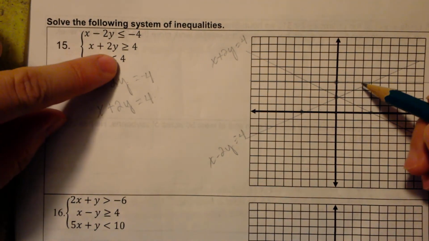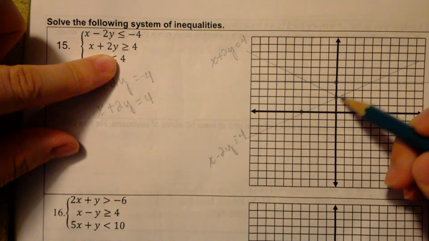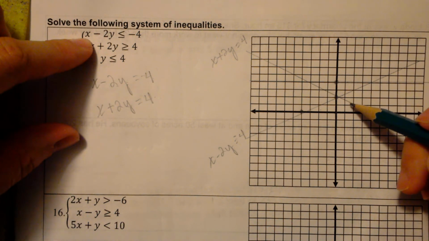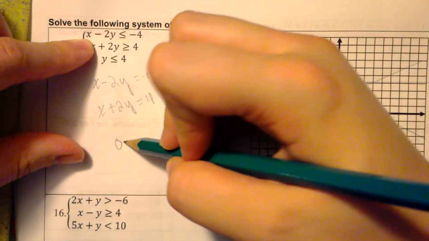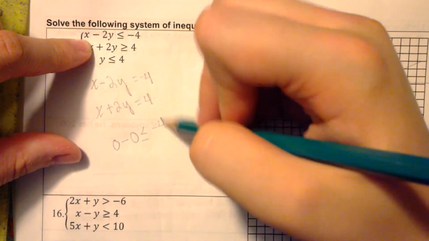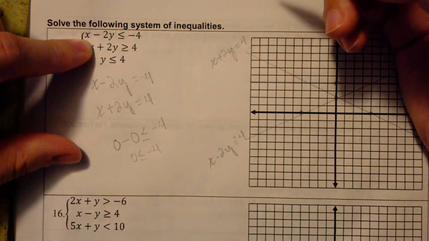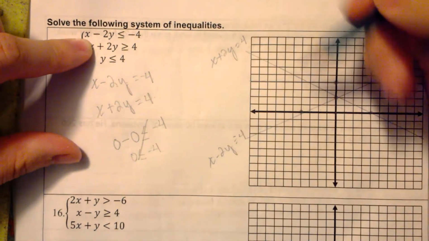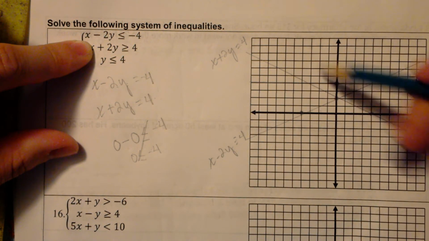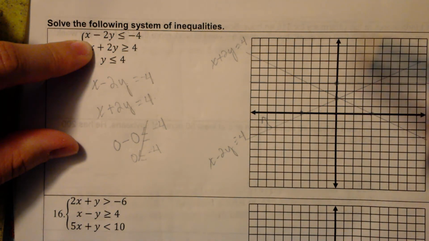I know I'm going to be below my horizontal line. I just got to figure out where I'm going to shade on these diagonal lines. So if I look at the first one, if I put in 0, 0, I'd have 0 minus 2 times 0 is still 0, less than negative 4. So I get 0 is less than negative 4. That is not a true statement. So I'm not going to shade below this line. So I'm shading above. I'll just draw an arrow because I don't want to keep shading and shading and shading.